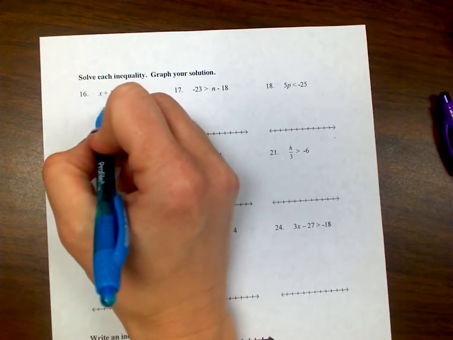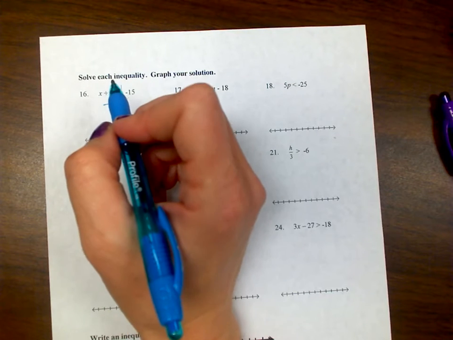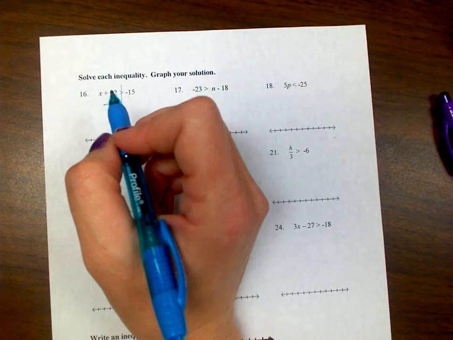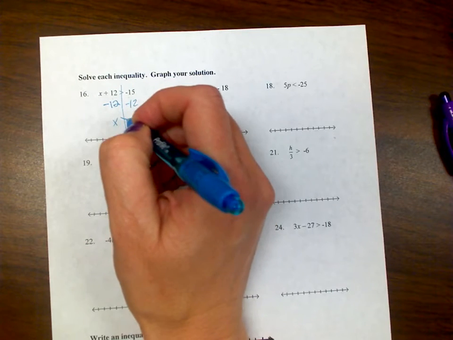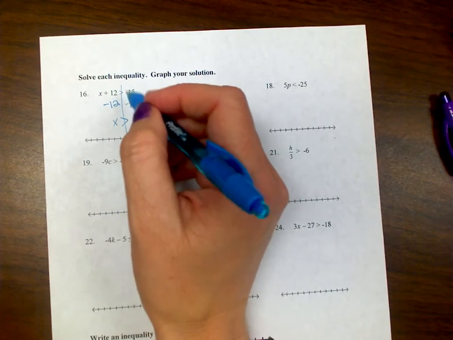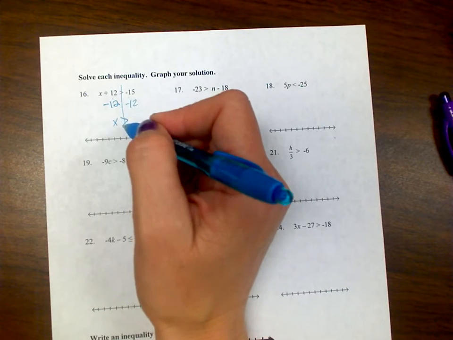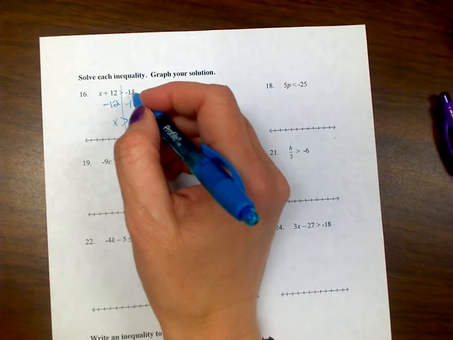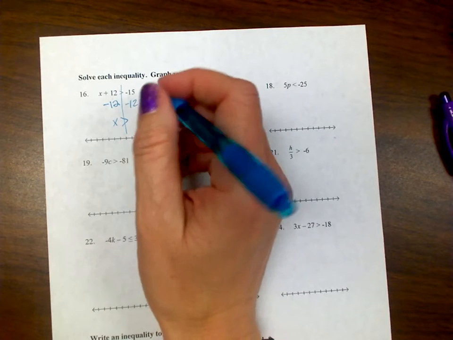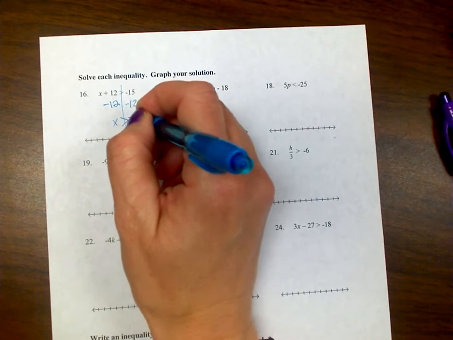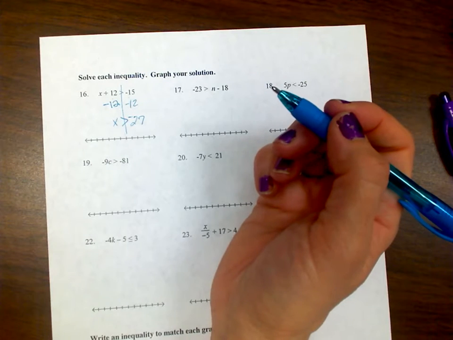If it's a positive 12, I need to subtract 12 from both sides. Remember, we're no longer putting equal signs or inequalities. So a negative 15 plus a negative 12 should give you a negative 27. Now then we're going to have to graph it.